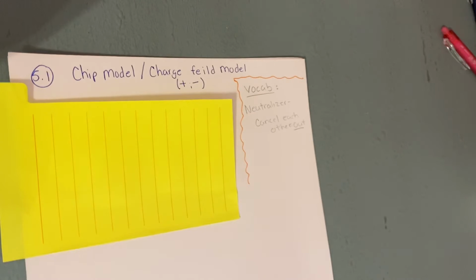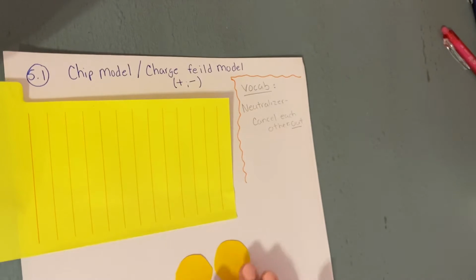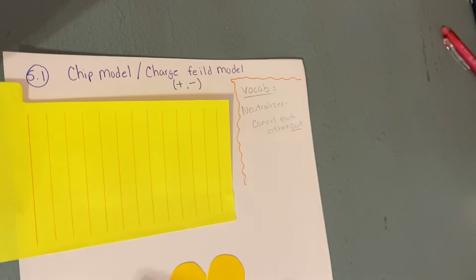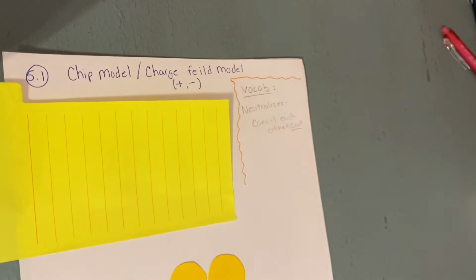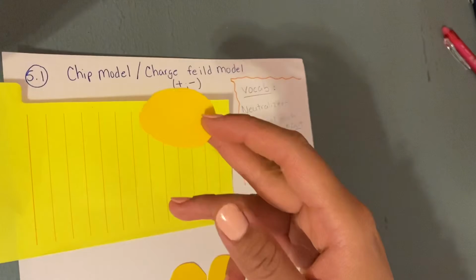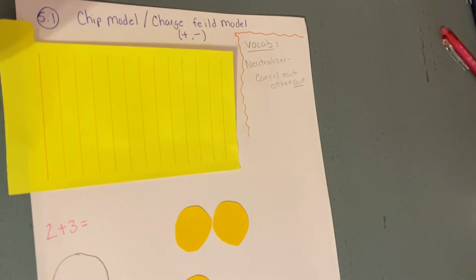So we're going to start with our 2 positive charge models. And then it's telling us we have to add 3. So we're going to add 3 yellow positive chips.